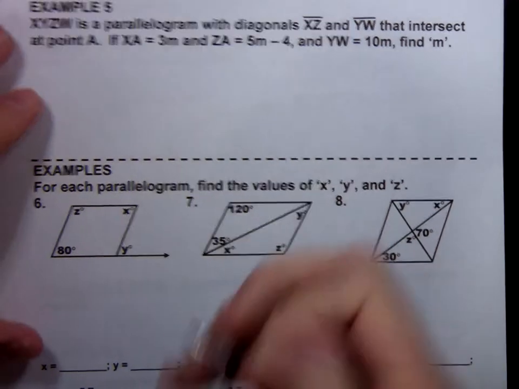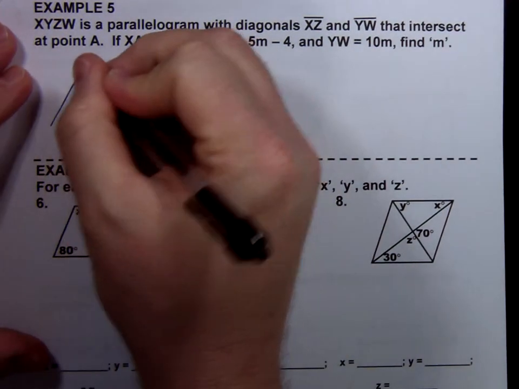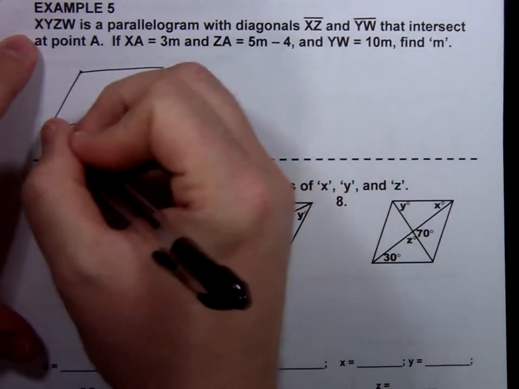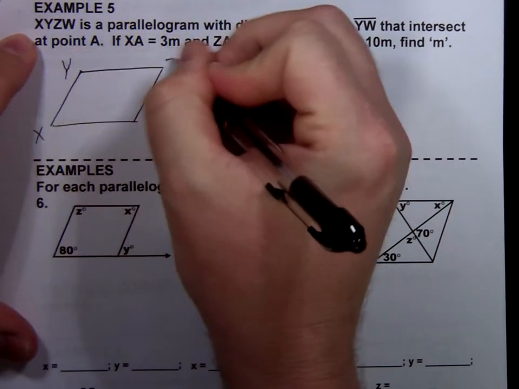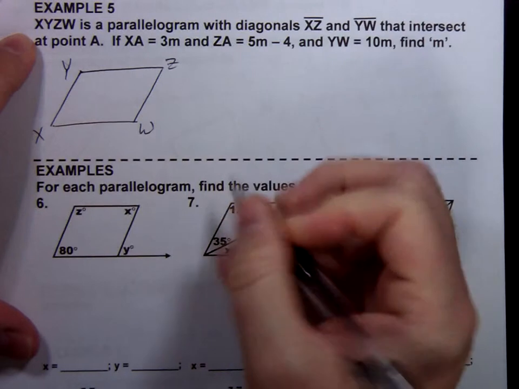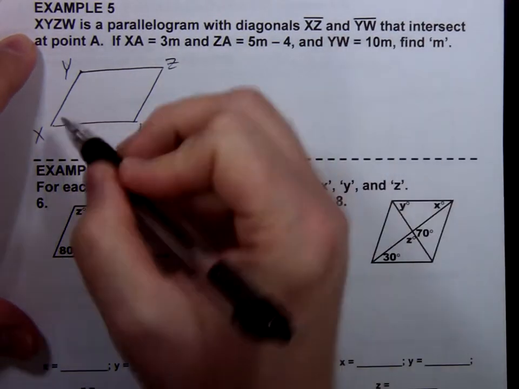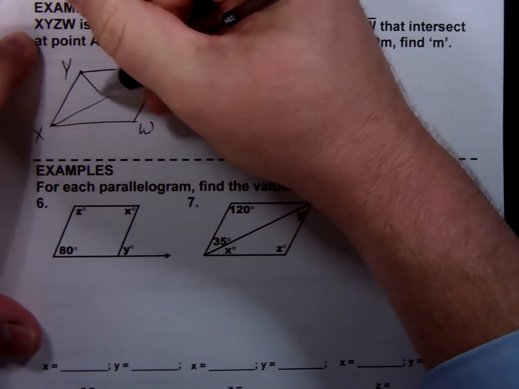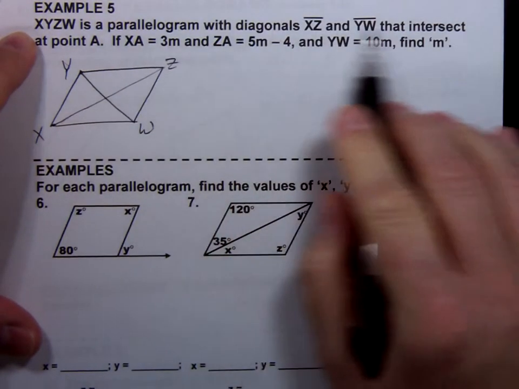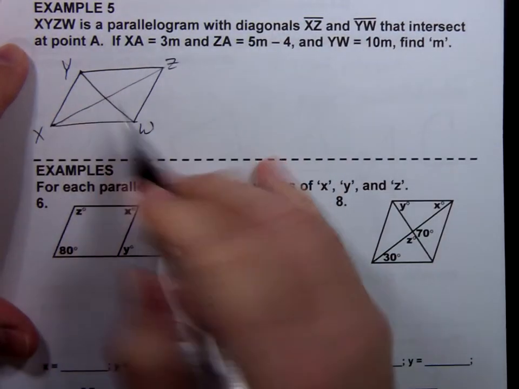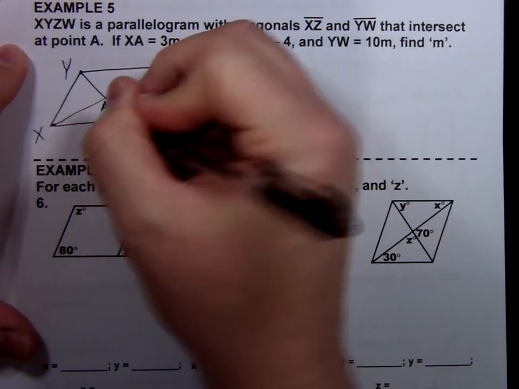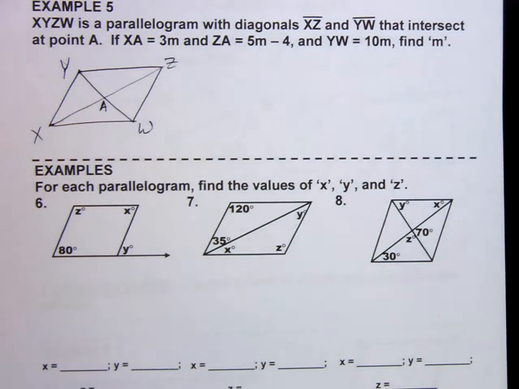So, let's draw a parallelogram, label it X, Y, Z, W, and it says it has diagonals XZ and YW that intersect at point A. So that point right there where they intersect, we're going to label that A. Okay, now let's put all this information into the picture that we can.